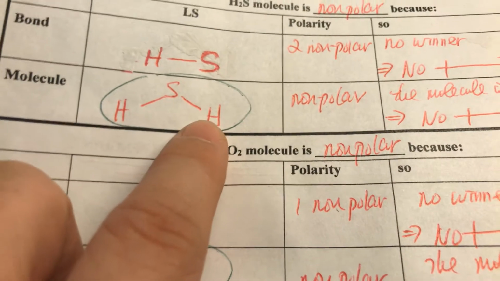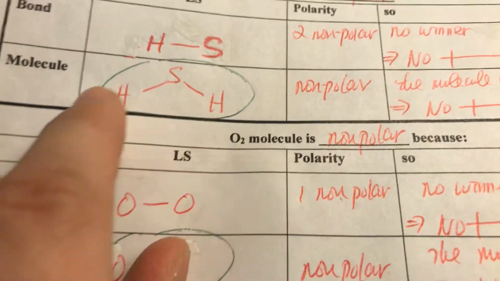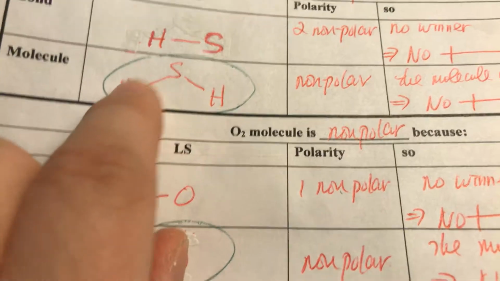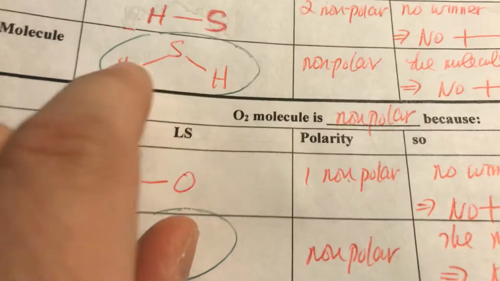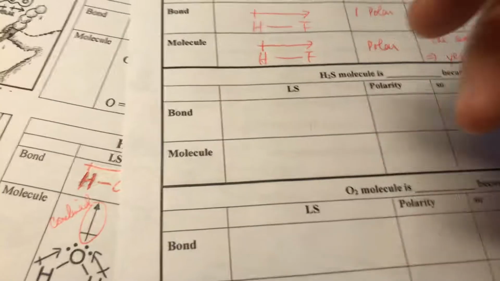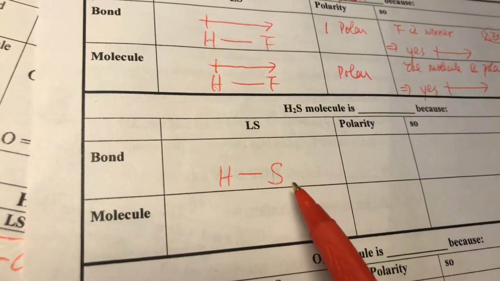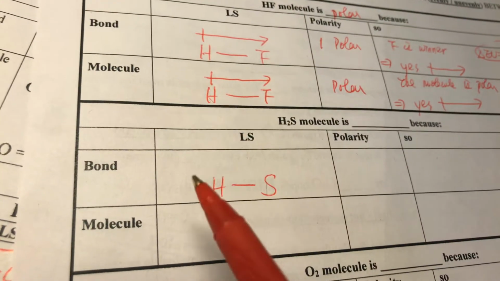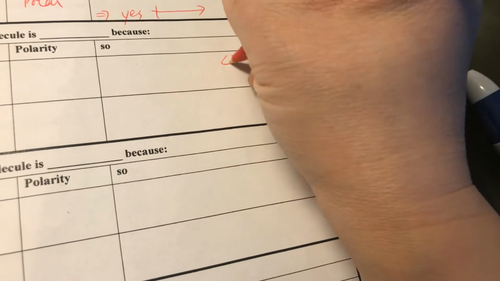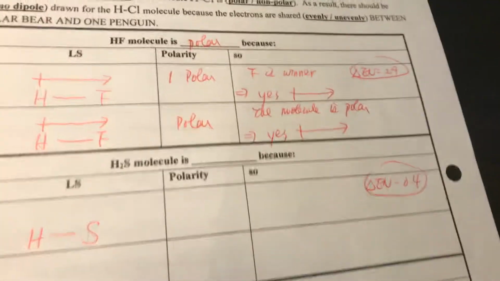So for this kind of question, you have to draw the Lewis structure first. I draw the Lewis structure H-S. There's no bond between H and H, just H-S. So I'm going to draw H, S, that's the bond, and I have 2 of them. Now, if you look up the electronegativity, hydrogen is 2.1 and sulfur is 2.5. If you do subtraction, 2.1 minus 2.5, and take the absolute value, your delta EN is 0.4.